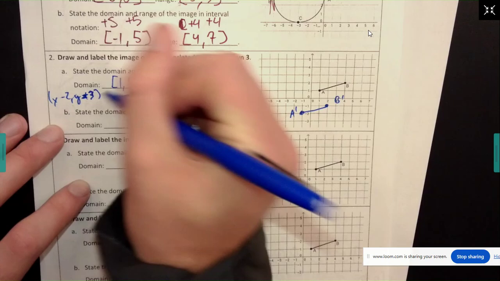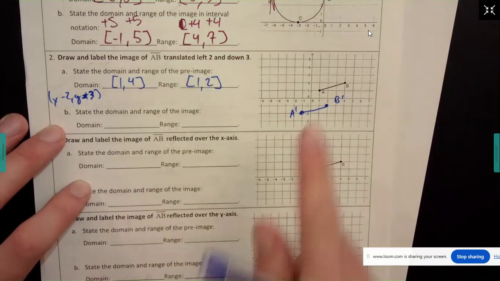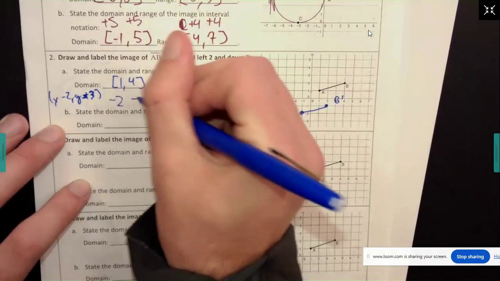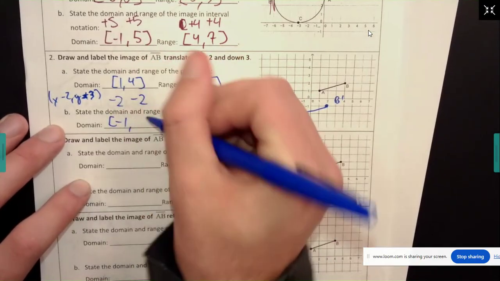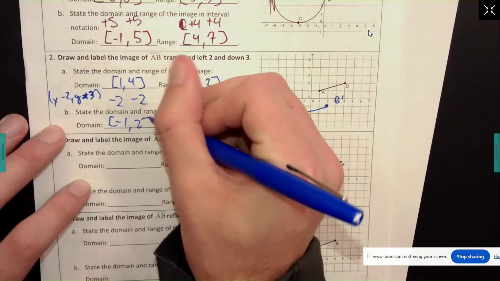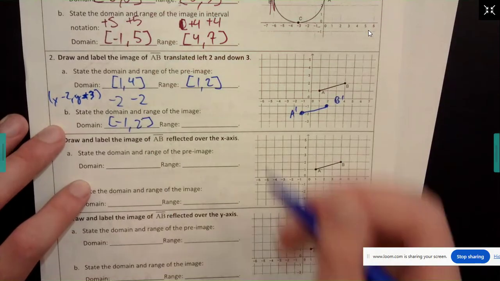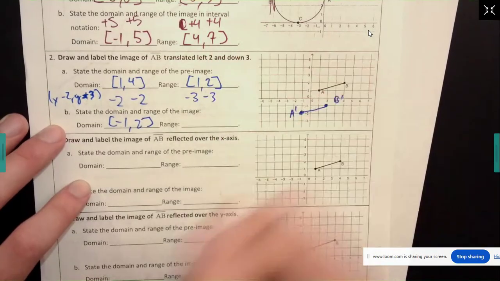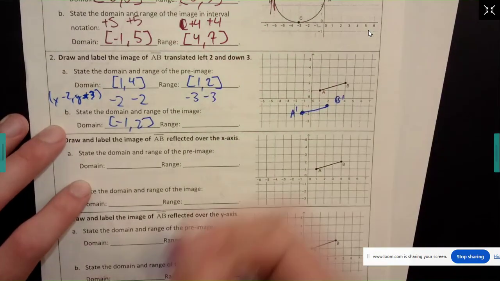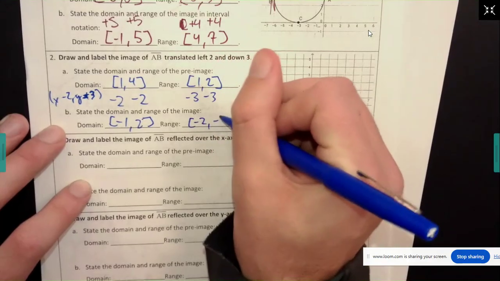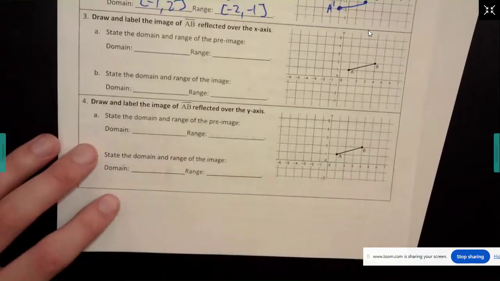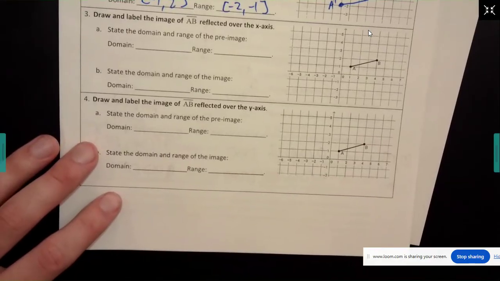I didn't necessarily have to graph it, because if it's left 2, I'm subtracting 2 from both of these. I get -1, 2. If I'm going down 3, that's y minus 3, so for the range I can subtract 3 from both of those. And I get -2, -1. Now it says draw and label the image of AB reflected over the x-axis.